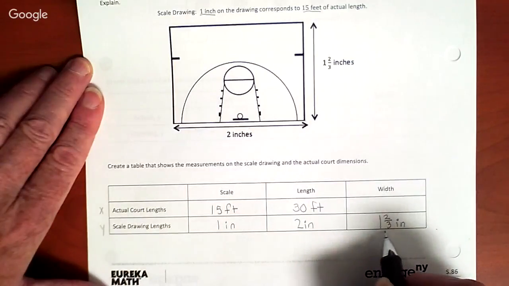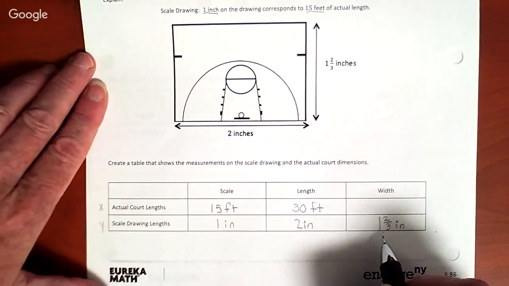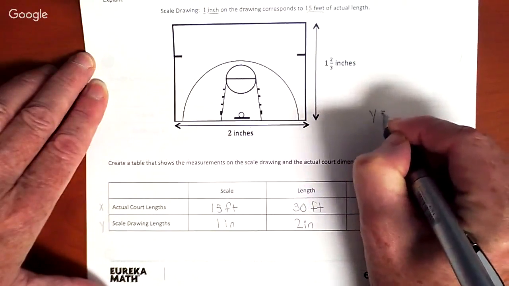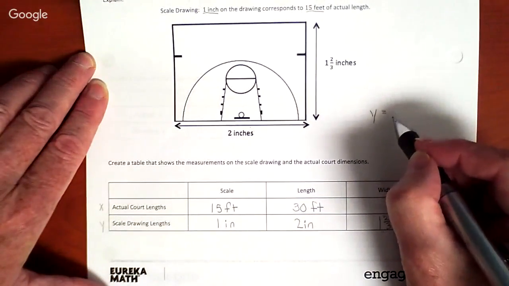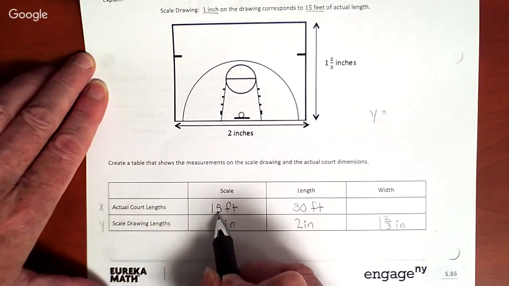But to find the actual width, we need to use our equation. So we have y equals k x, and what we can use as our k is our scale, 1 inch over 15.